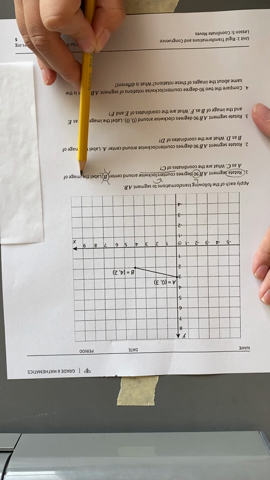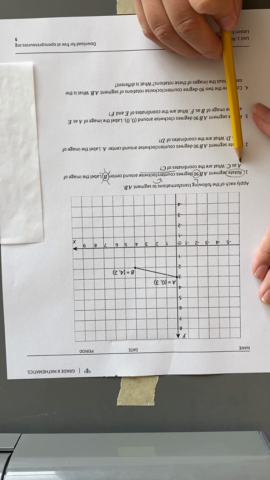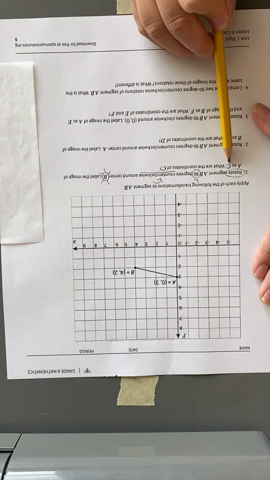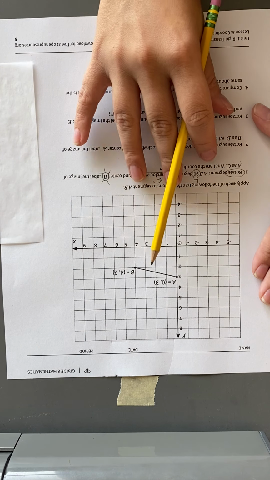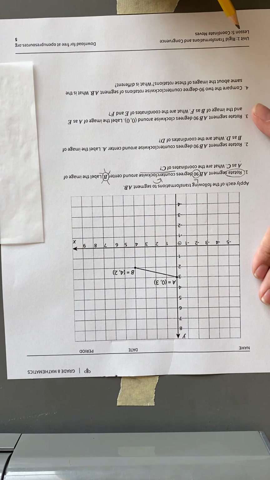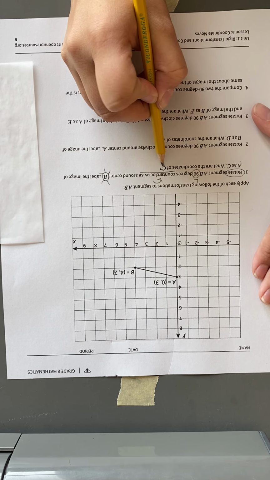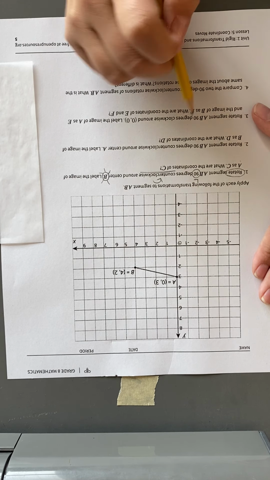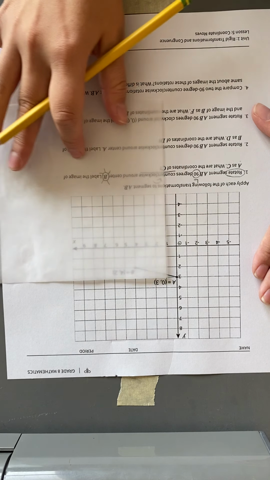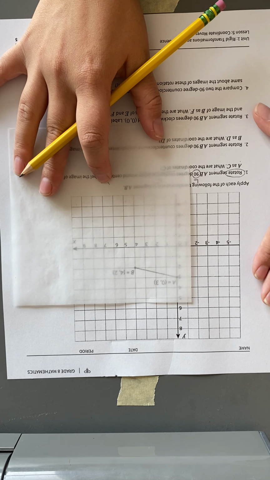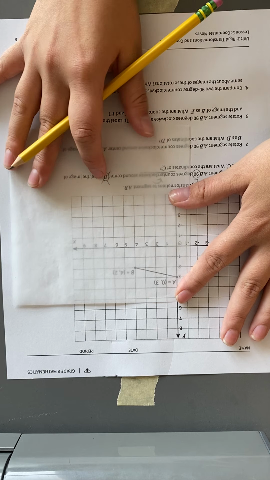When we're finished, we're going to label the image of A as C. So we're going to figure out the new image when we rotate it, but instead of writing A, they want us to write C. So first things first, let's go ahead and together trace our shape.